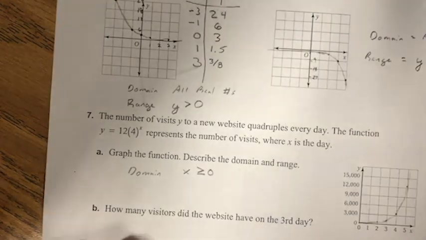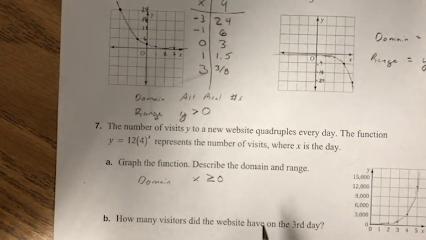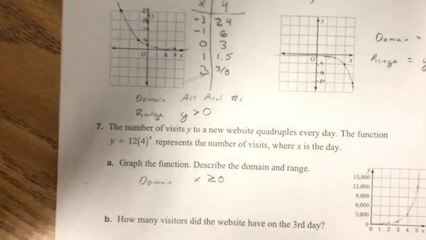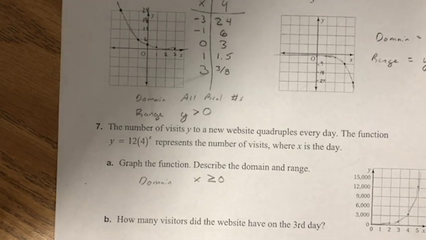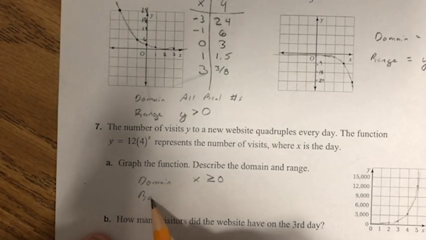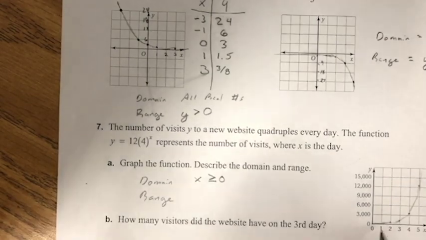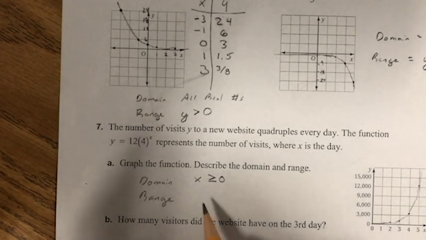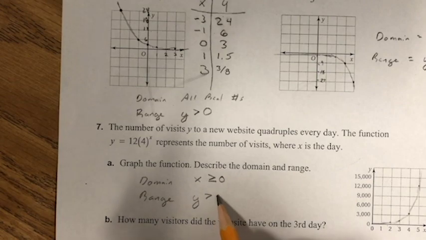So in this particular case, the domain is contextual. It means that I can't really go back because this is in days. It doesn't make sense. The domain has to be greater than or equal to 0. So what about our range? Well, according to this, our range is going to be greater than 0. All right, so y is greater than 0.